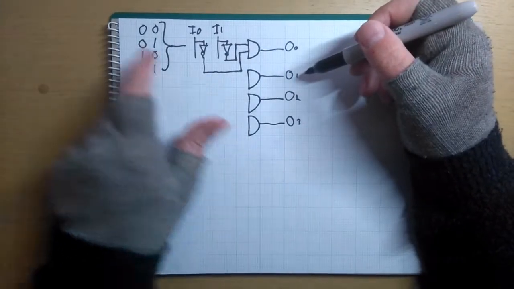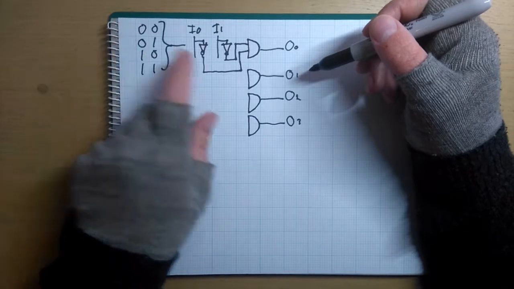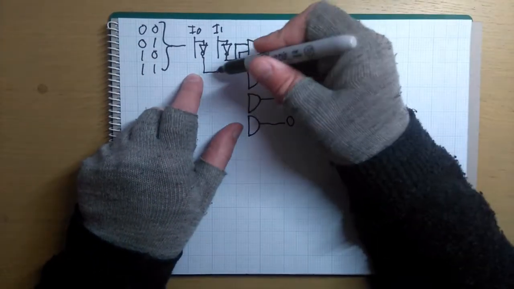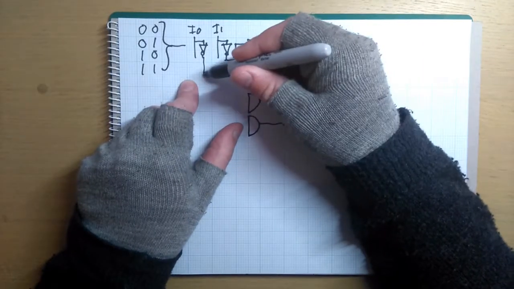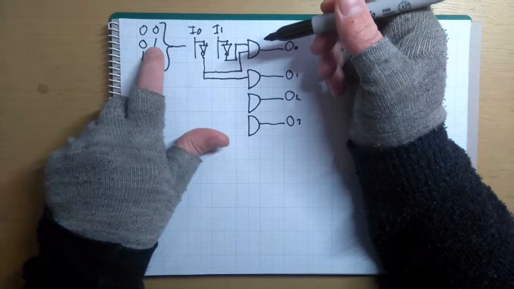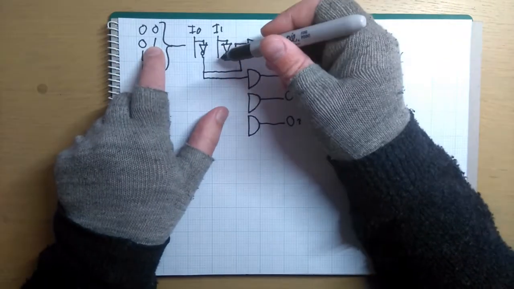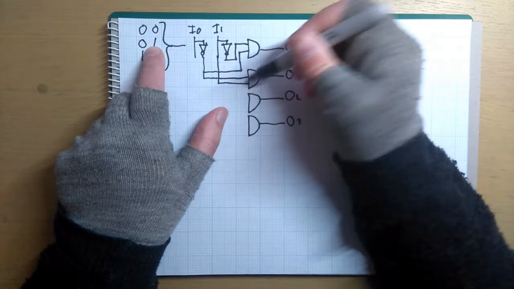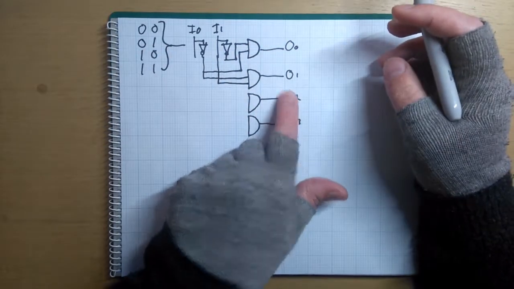So output 1 is this one. So we want the inverted output of input 0. So we'll just do it like this. Could have probably just come down from there. And the regular input from input 1. Like that, and that will give us our 1.